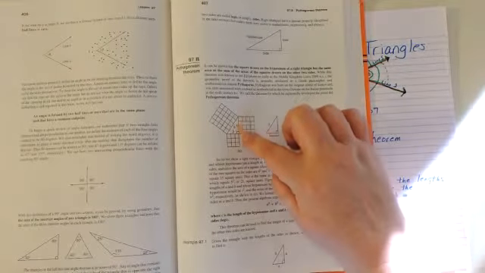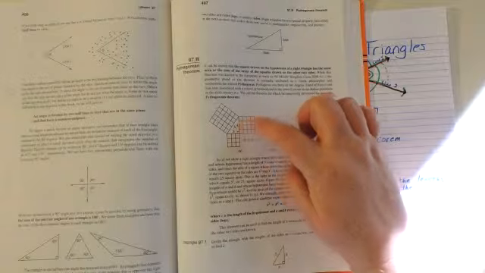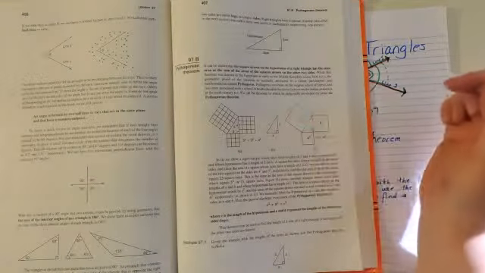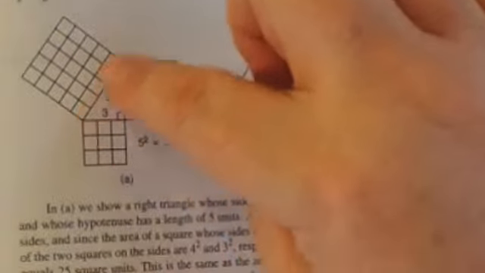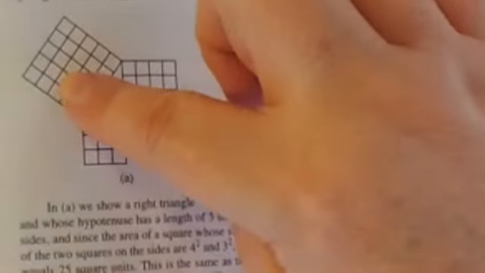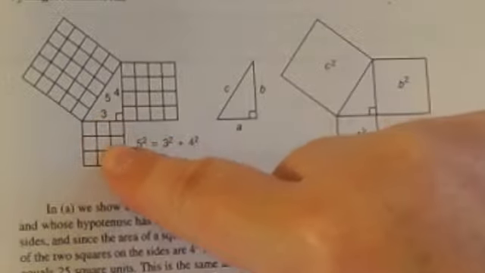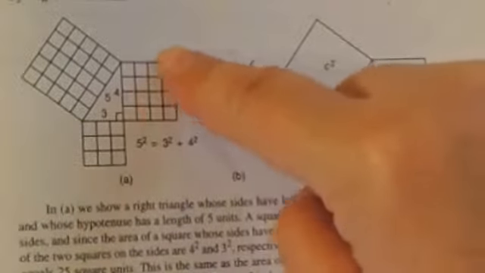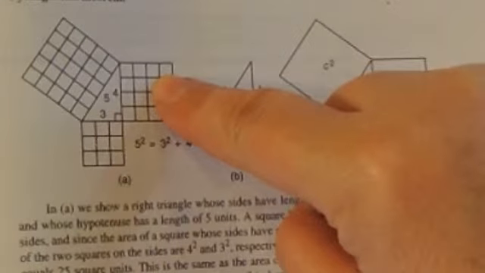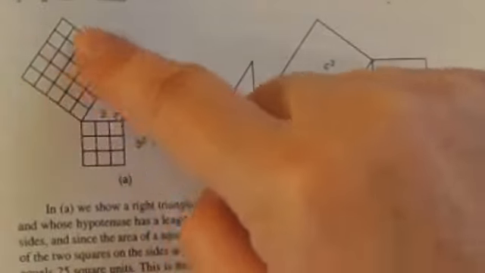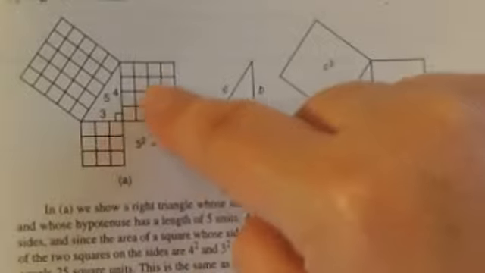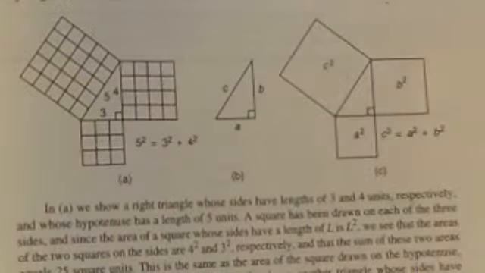Okay, this side measures 4 units, so its square is 4 times 4. This side measures 5, so its square is 5 times 5, which is 25. The point of this Pythagorean theorem is that the area of this square, which was 9, plus the area of this square, which was 16, equals the area of this square, 25. 9 plus 16 equals 25. Okay?